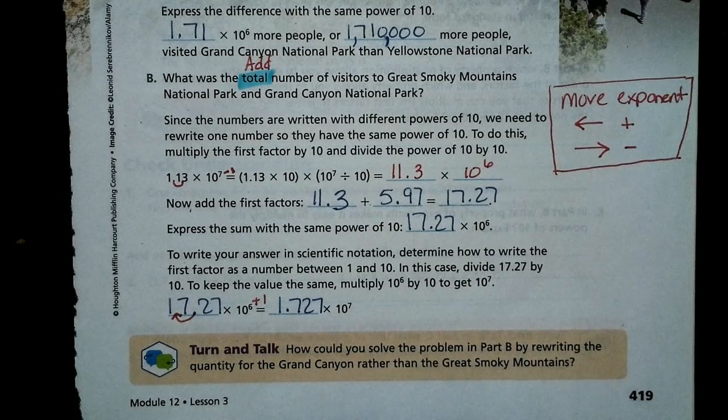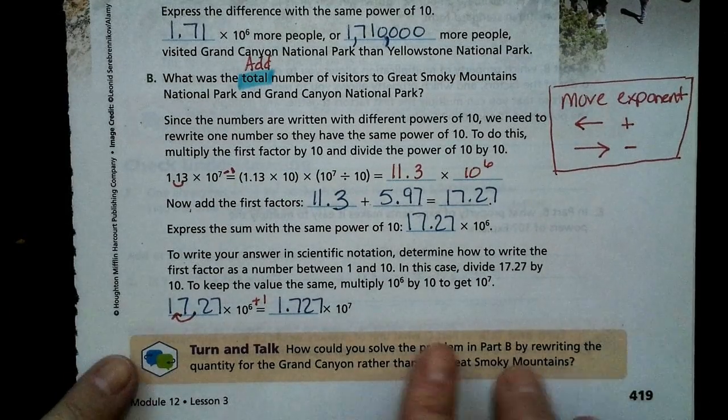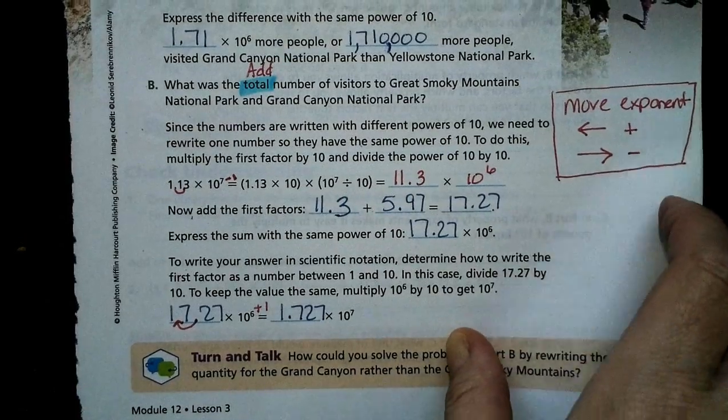Okay, I hope I didn't confuse you with this extra stuff that they put in. You're welcome to try it that way, but it can be slightly confusing. All right, let's move on. And if you have questions on how to rewrite this way, just reach out to me. We can do some practice on that.